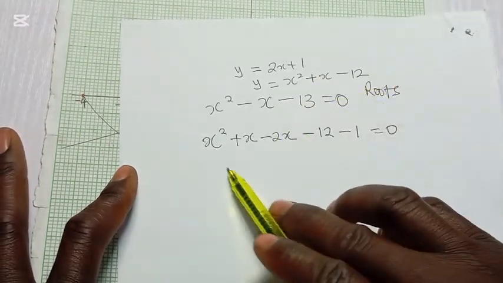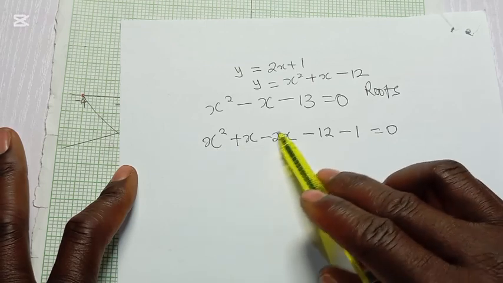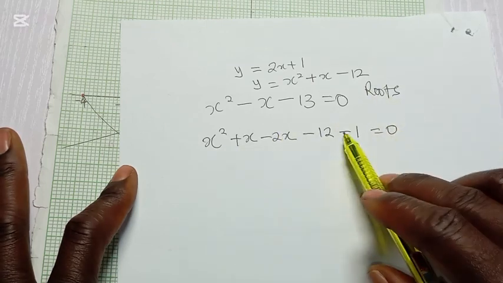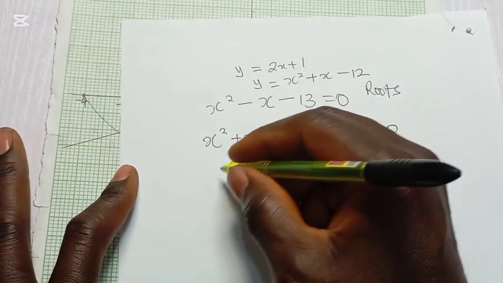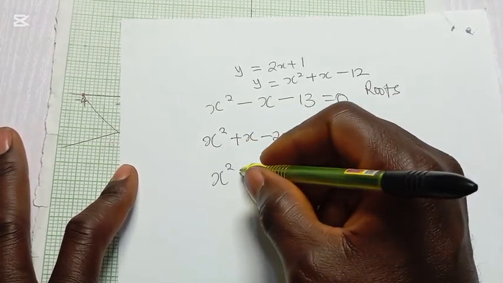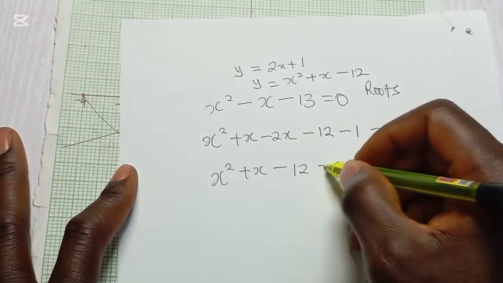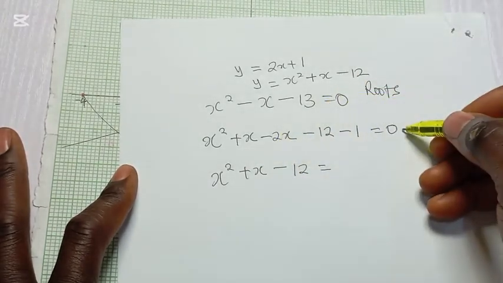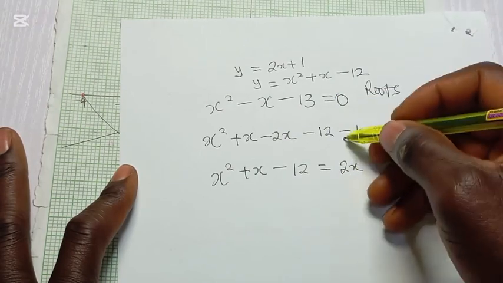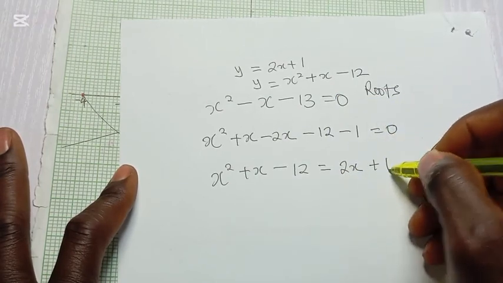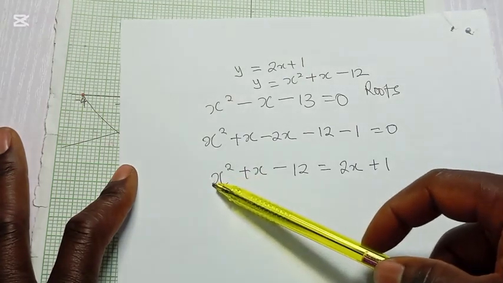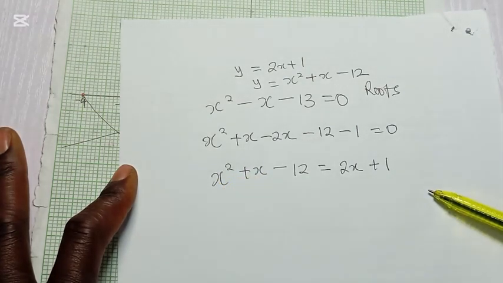So now, looking at this, I'm going to say, okay, move this plus 2x to the other side as well as the minus 1 to the other side. So I'm going to have x squared plus x minus 12, which will now be equal to 2x plus 1. So you can see this is what I come up with at the end of the day.